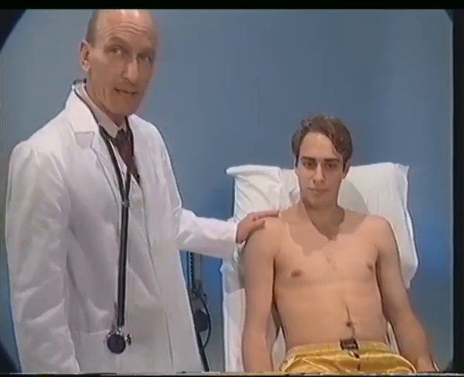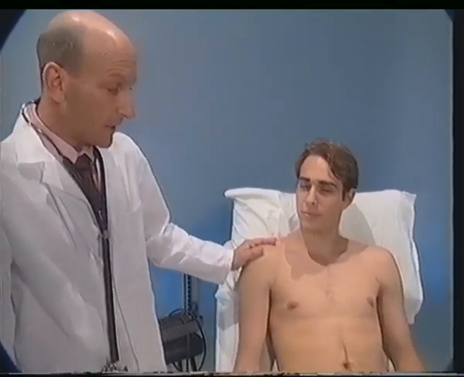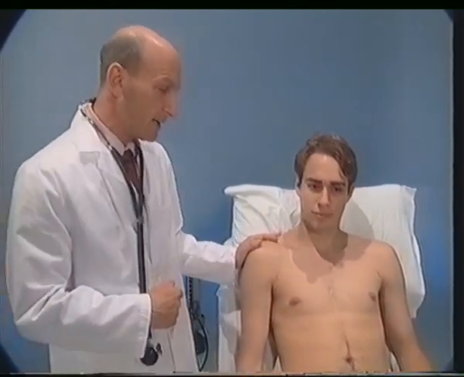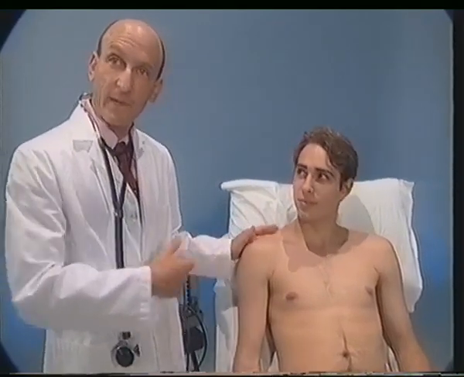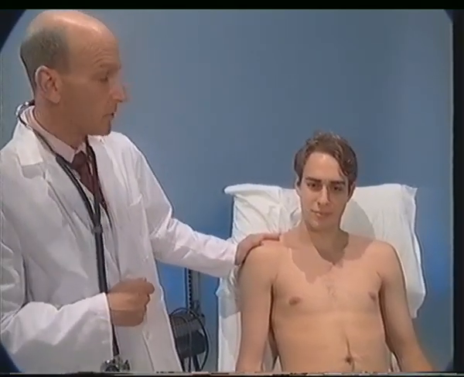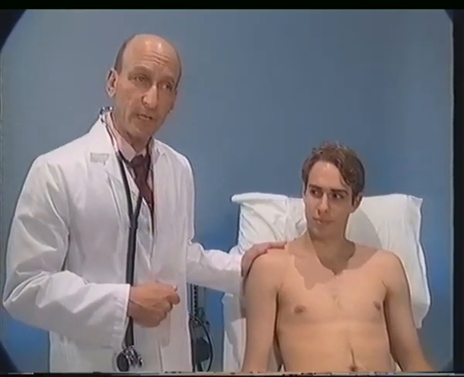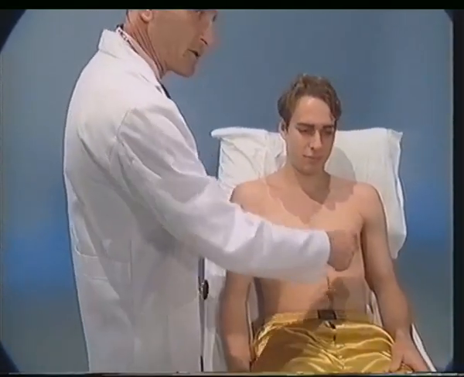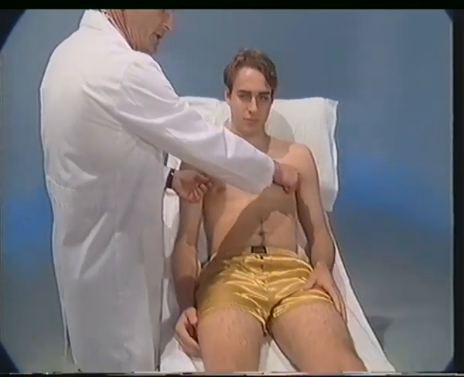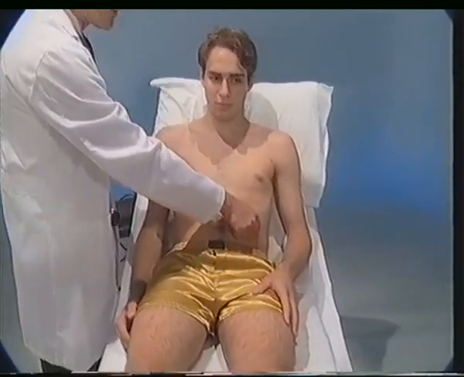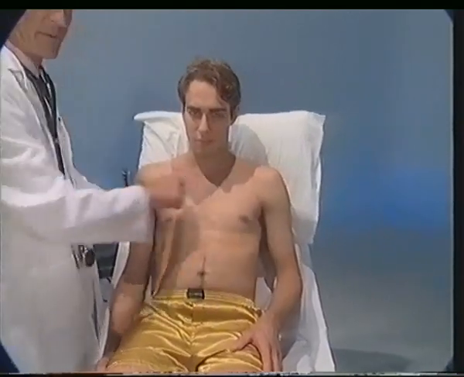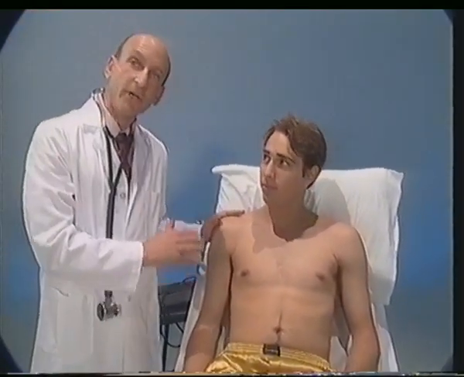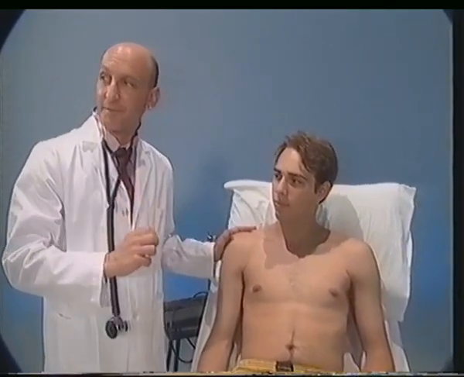Now, examination of the heart requires that you expose the patient properly. Again, in the interests of dignity, we've asked this man to take most of his clothes off. If he were a woman, then we would be using a sheet. And it's quite possible to expose the patient properly, cover it up with a sheet, and then expose as required, and then cover up again. If you don't take the clothes off, you're going to make mistakes some of the time.